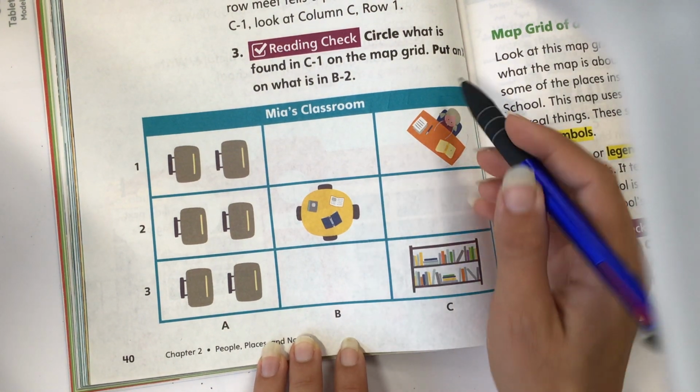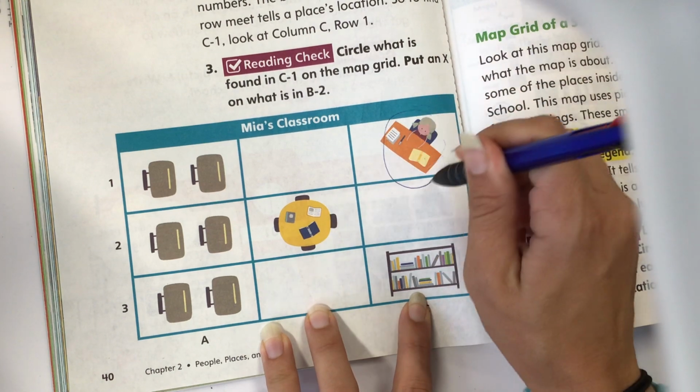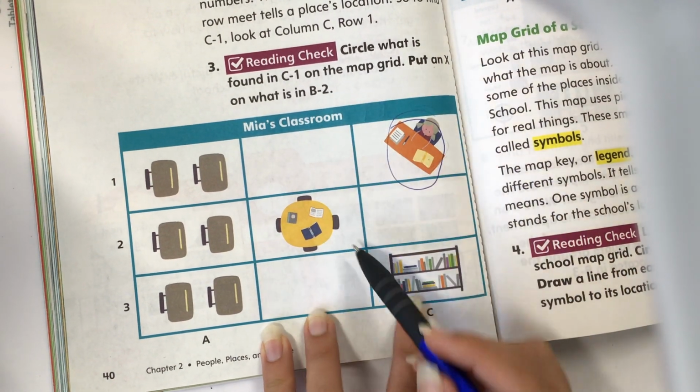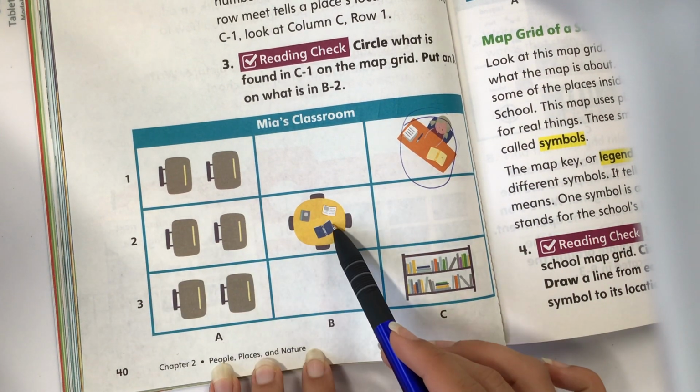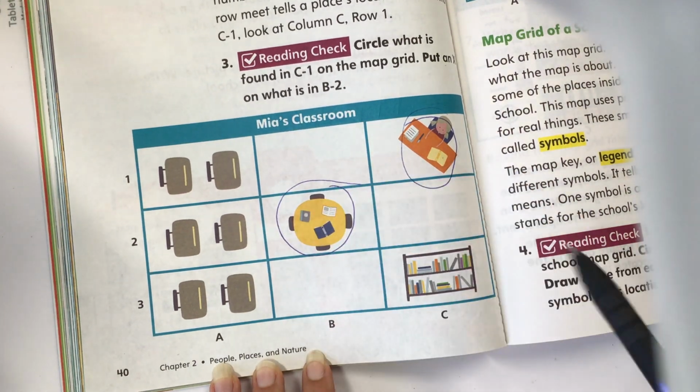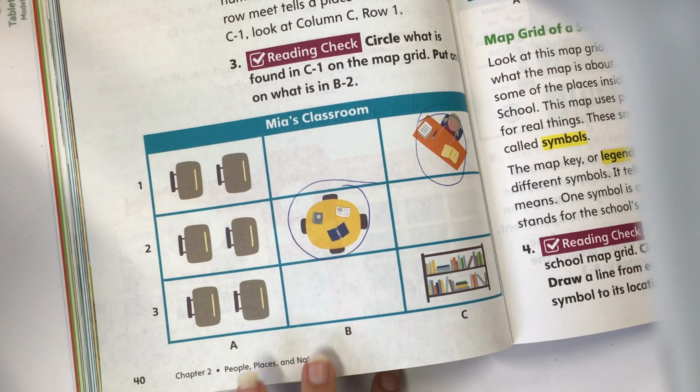Circle what is found in C1, and so we're going to circle this, and then put an X on B2. So we're going to find B and 2, and these meet right here. Looks like that's where a circle is, maybe a reading circle, reading table.